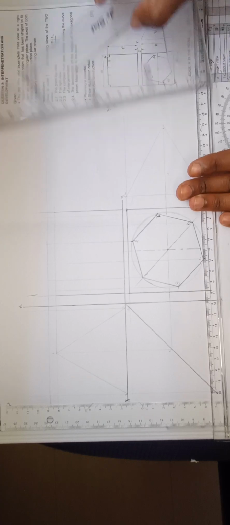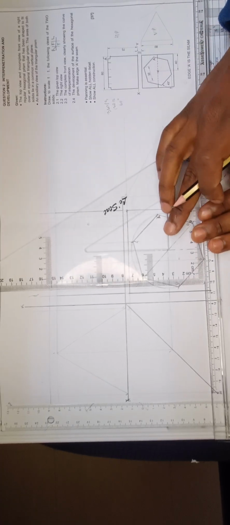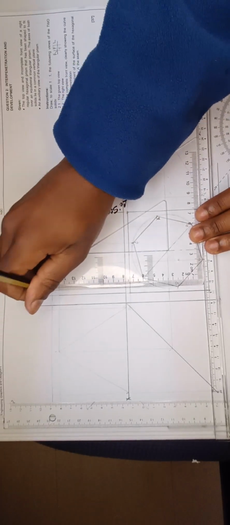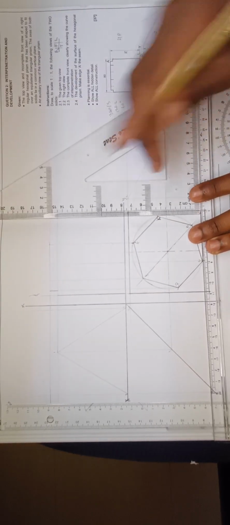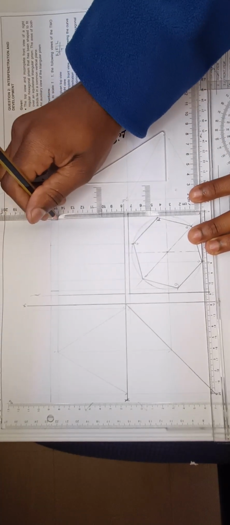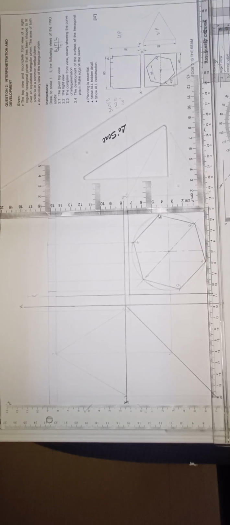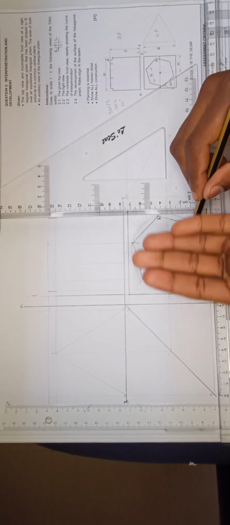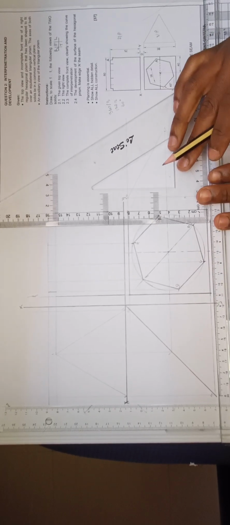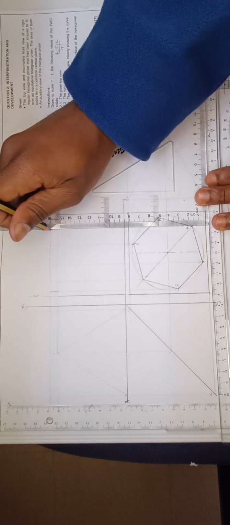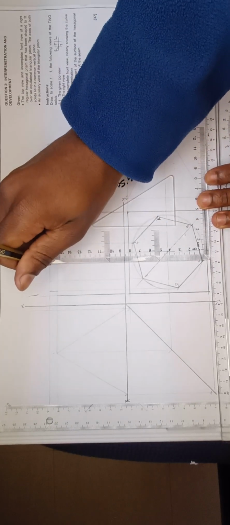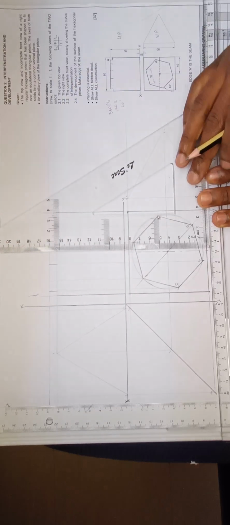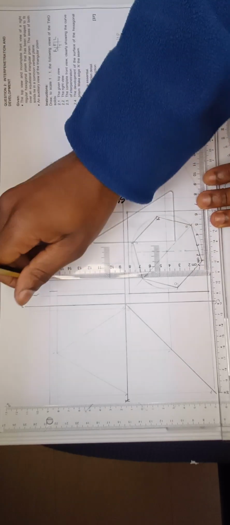Okay, and then here it will be my hexagonal prism. Also A will be visible looking from our front, which is this side. Then B is also going to be visible, C is also going to be visible, and then E and F are going to be hidden details.